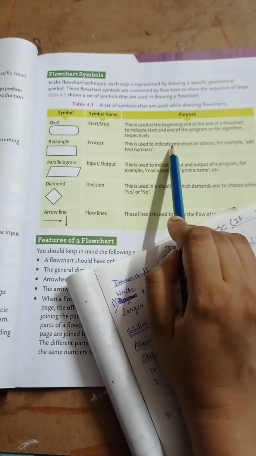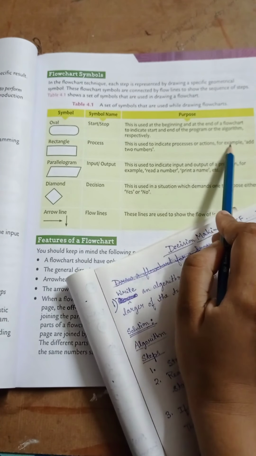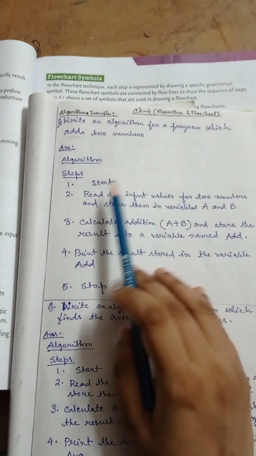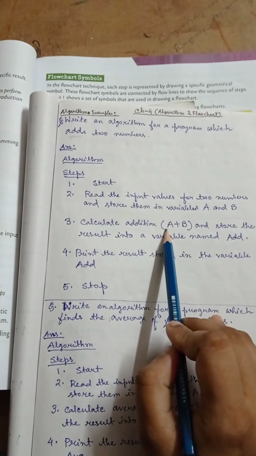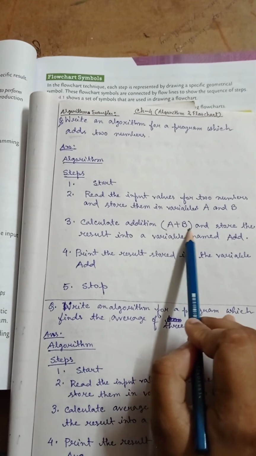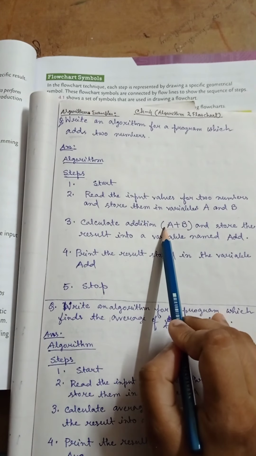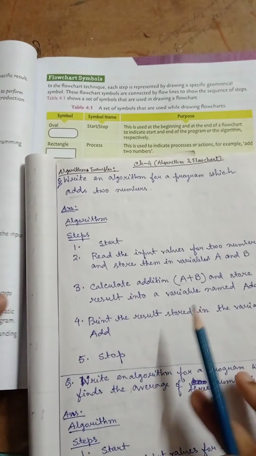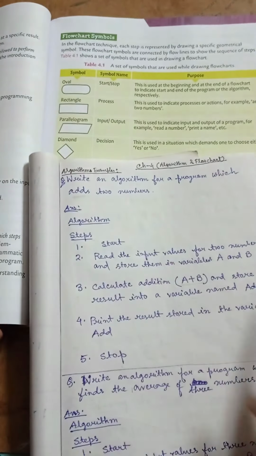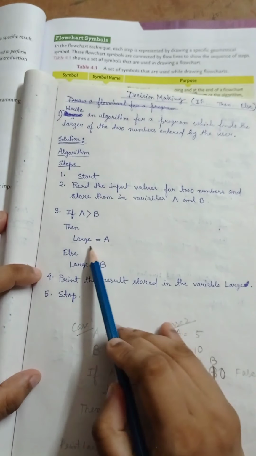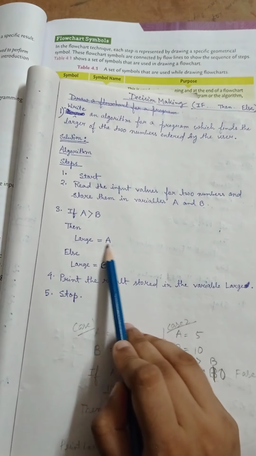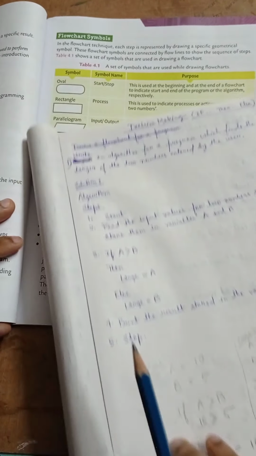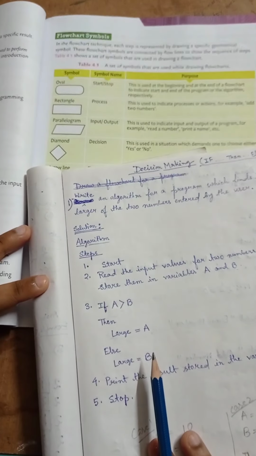This is used to indicate a process or action, for example, add two numbers. Like here in the algorithm, addition means A plus B. It is denoted as a process, and this is denoted by the rectangular symbol. Or in this example, large is equal to A, it is also a process. It is also denoted by the rectangle symbol.